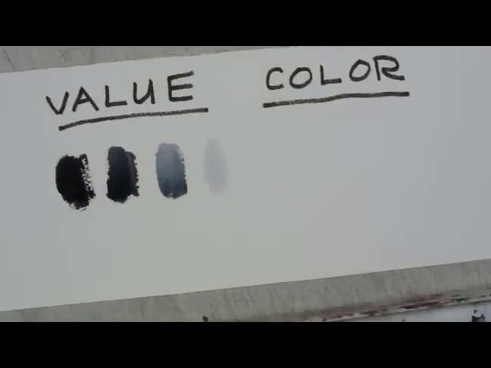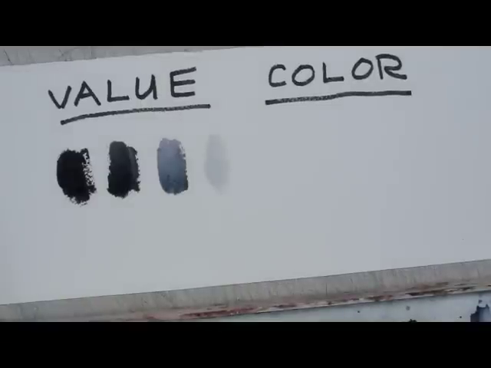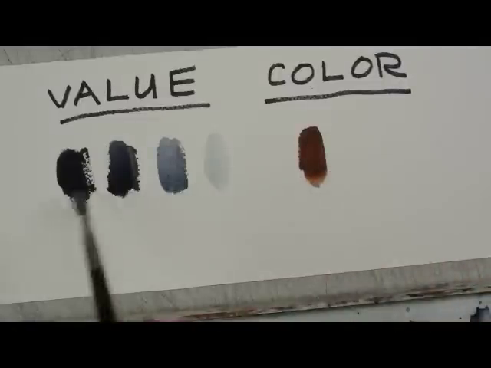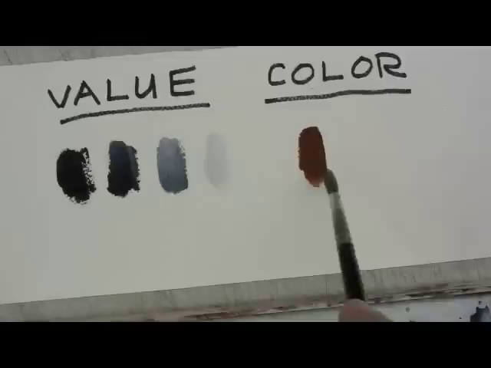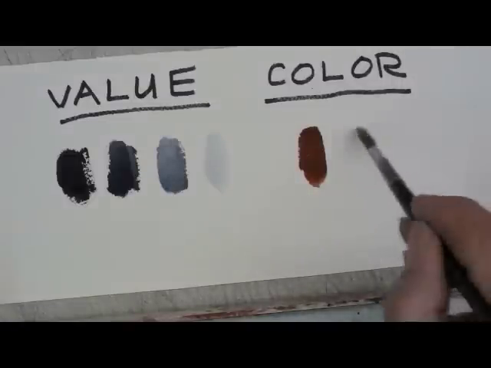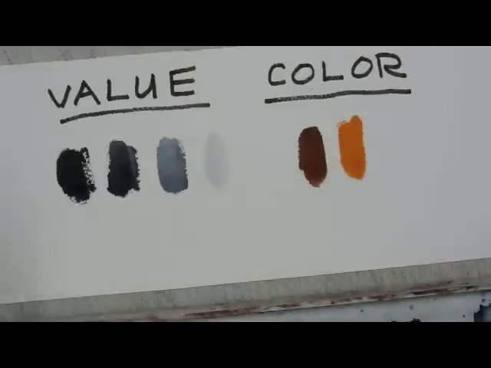Now the problem in painting with a lot of us is it's hard to tell if we put a color down, for instance, like this here. This is color. The question is, can we see what value that is? We need to be able to tell what value our color is. And it's tougher the brighter the color gets. Let's put this color down here like this. The brighter the color is, the harder it is to see what it is.